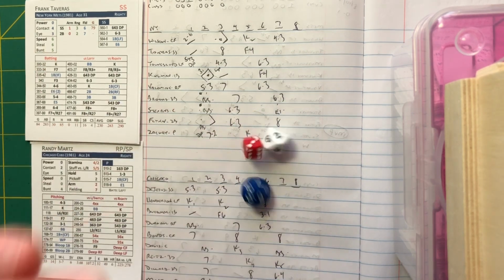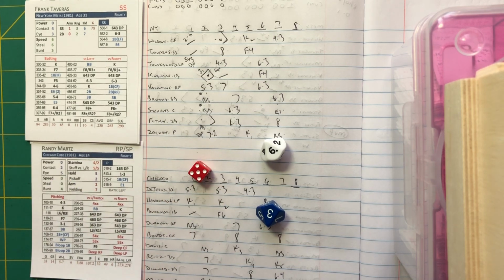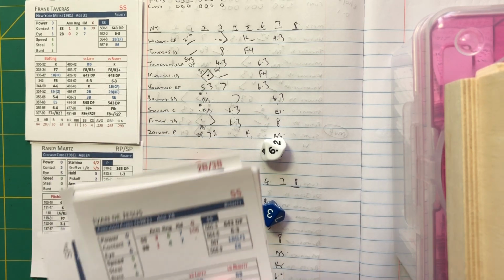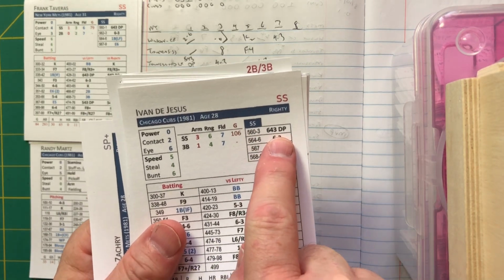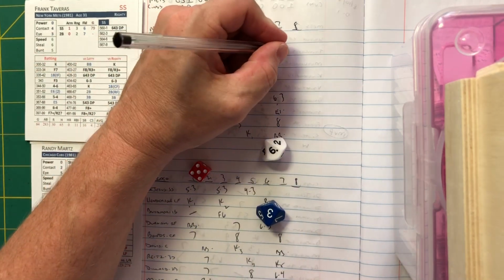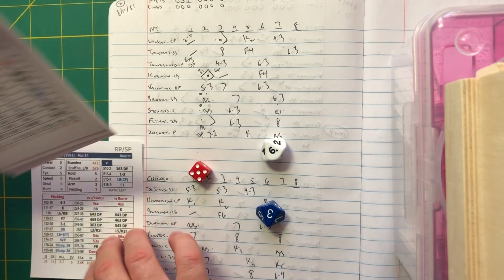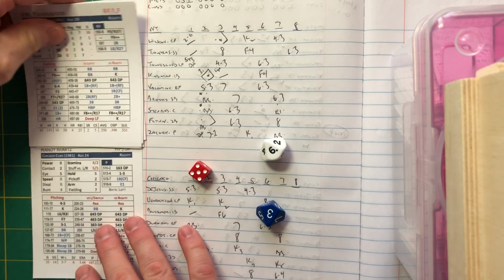Taveras is 1 for 3. The pitch from Martz is a 563. So that's a defense check for Ivan de Jesus. And he gloves it, and he throws to Buckner for out number 1. Youngblood coming up now. Joel is 0 for 3.